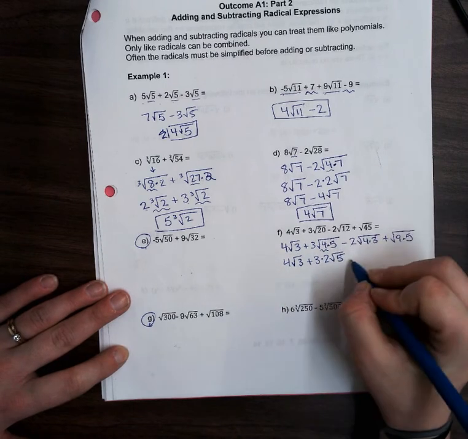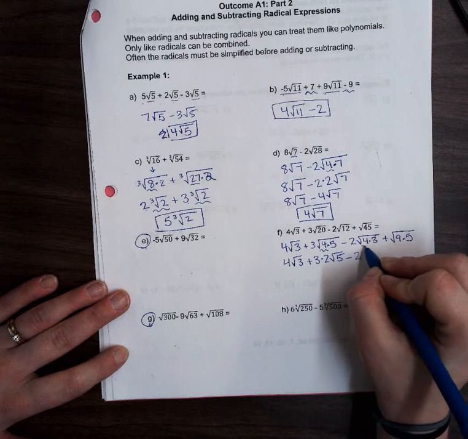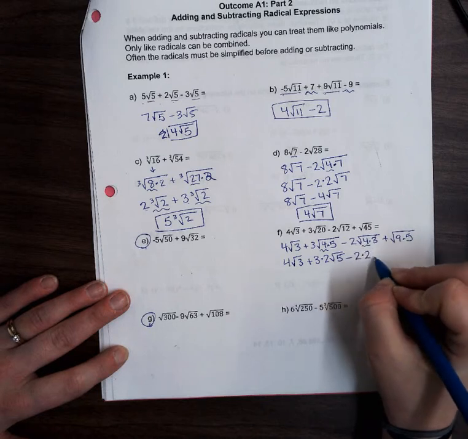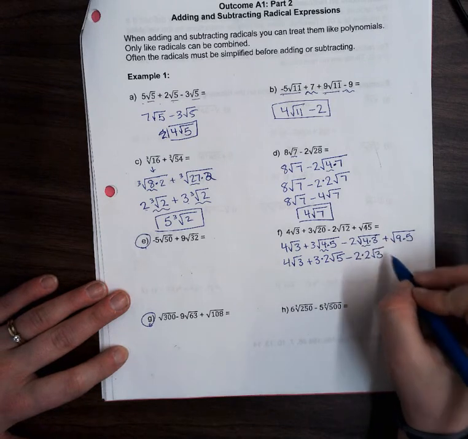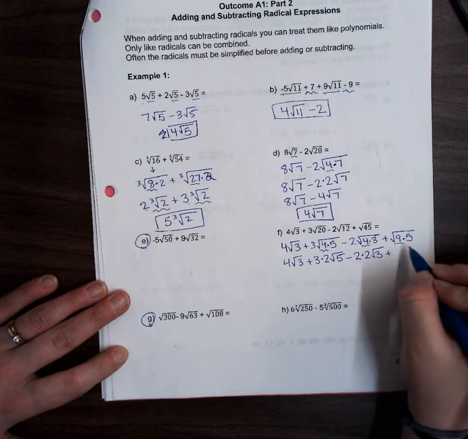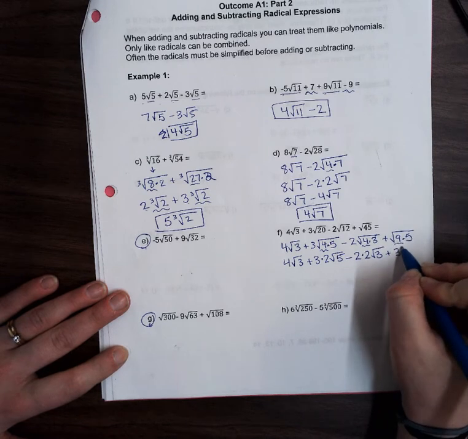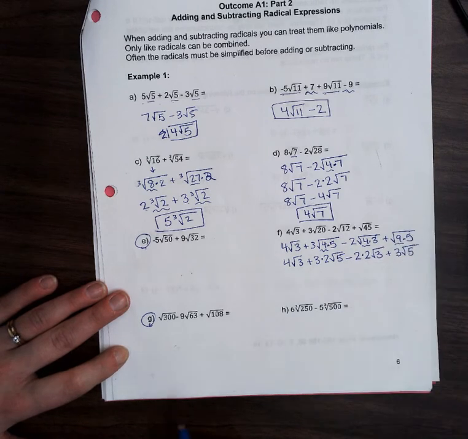And then I have 2, taking the square root of 4 again, which is 2, leaving the square root of 3. And finally, the square root of 9 would be 3, leaving the square root of 5.